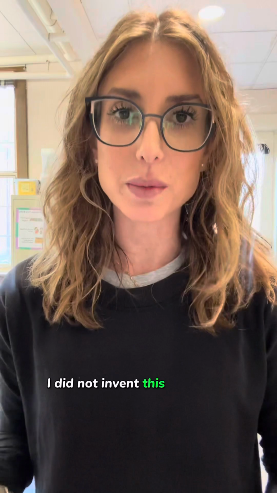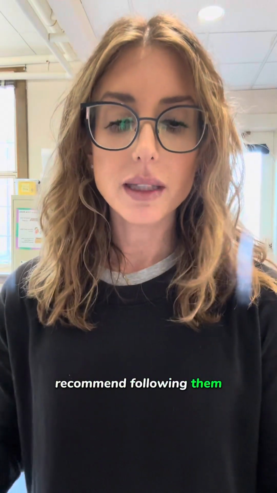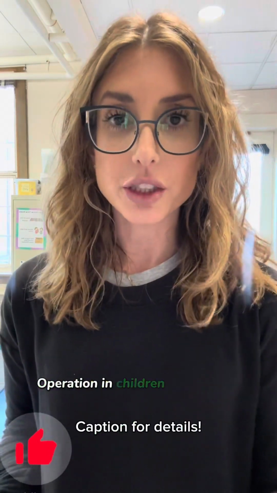I did not invent this procedure. This comes from an article written by Dr. Carbone and a bunch of other people. One of those people is also Gina Tirri, who's incredible and owns All Points Licensed Behavior Analysts. I've tagged her in this, and I highly recommend following them. And the article, if you want to read it, is called Transferring Control of the Mand to the Motivating Operation in Children with Autism.